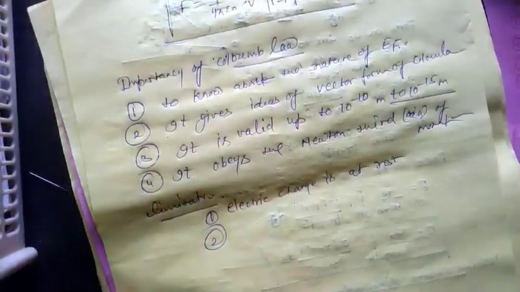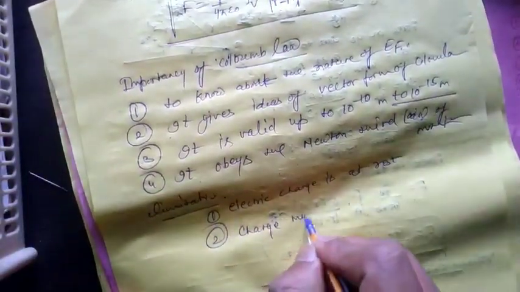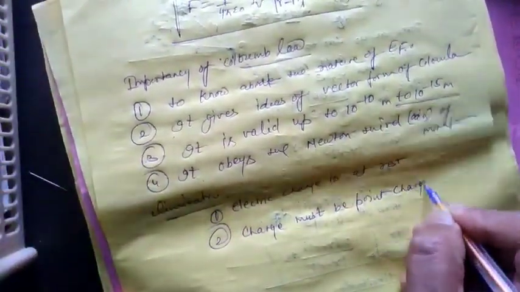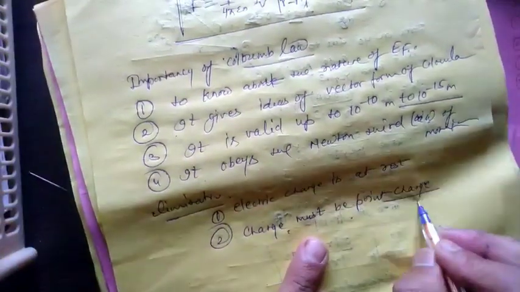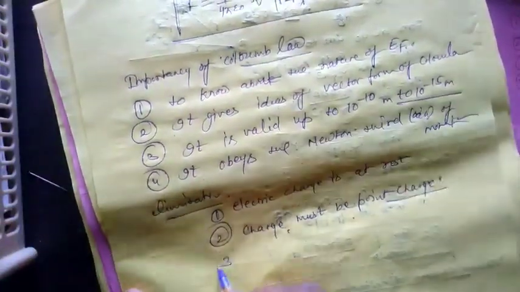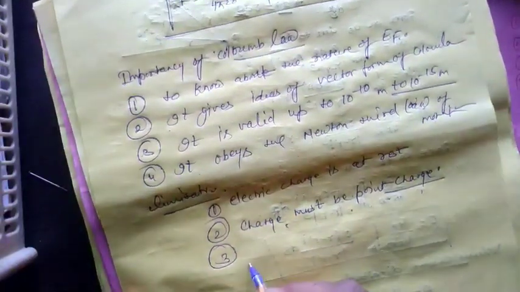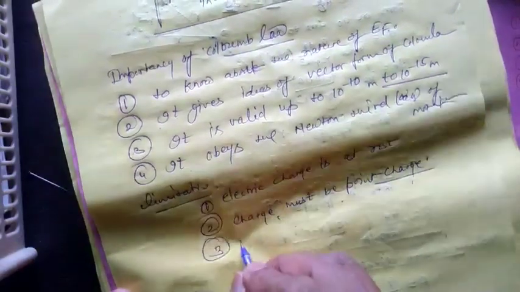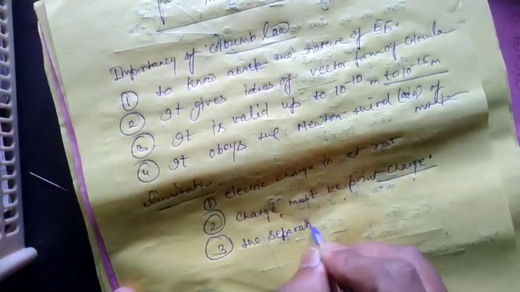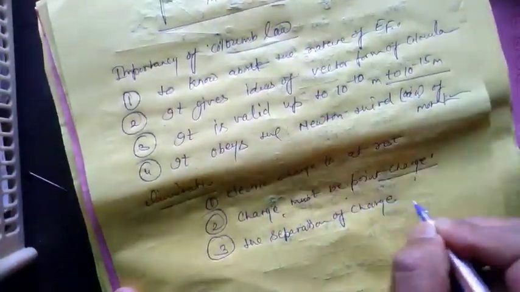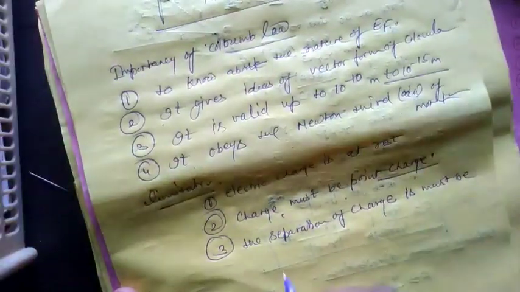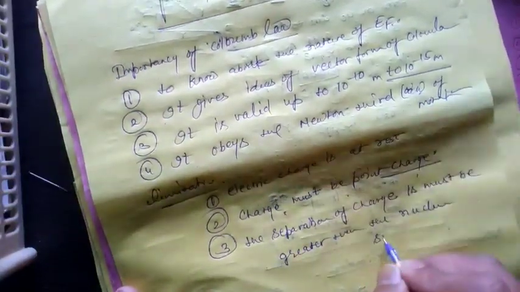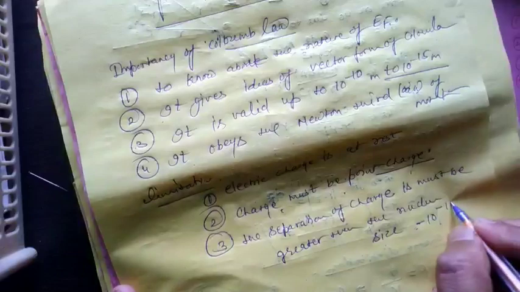Number two, the charge must be a point charge; it is only valid for point charges. Number three, the separation of the charges must be greater than the nucleus size. The nucleus size is 10 to the power minus 15 meter.